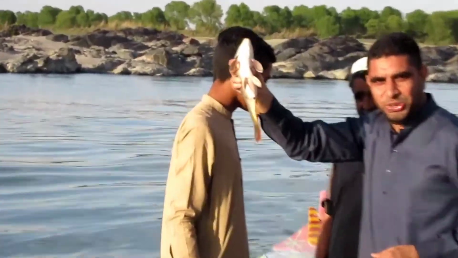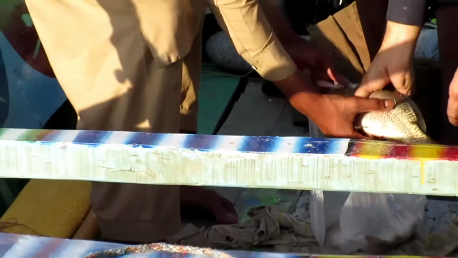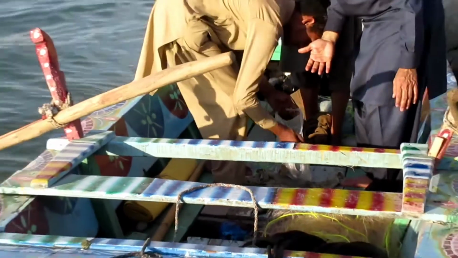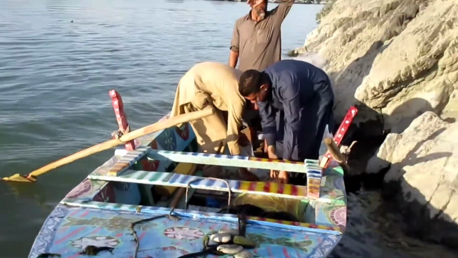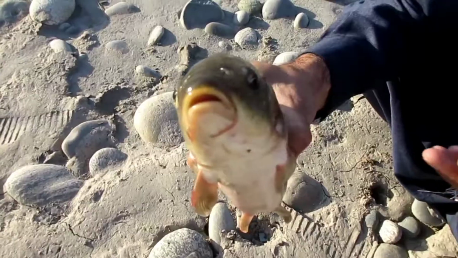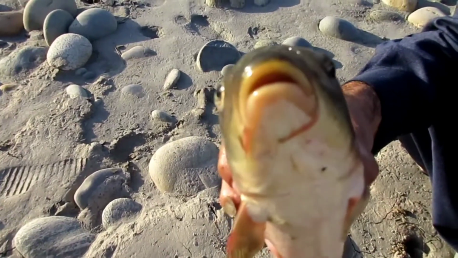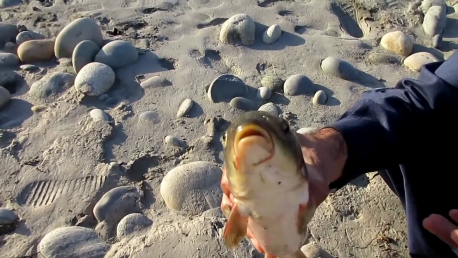So we are enjoying the fresh fish of the Indus River. We have caught this fresh fish and will enjoy it in the evening.